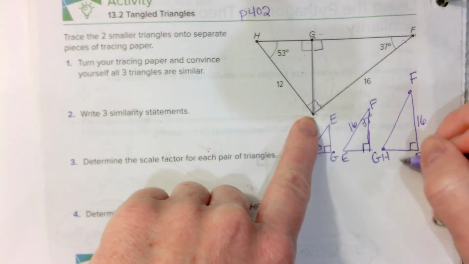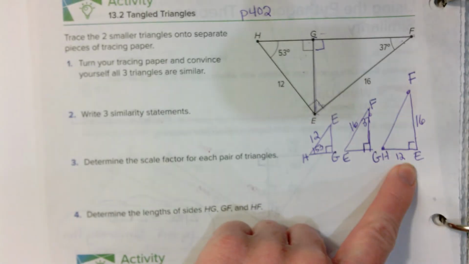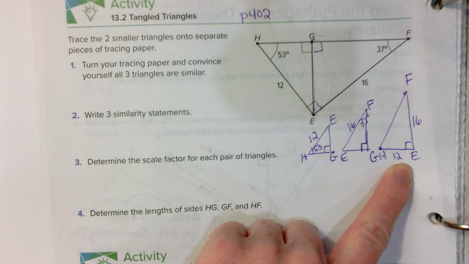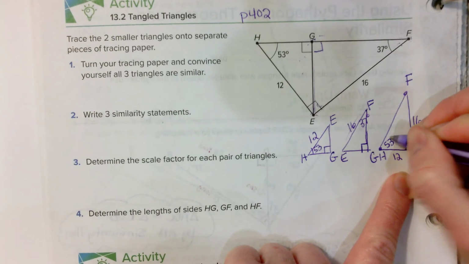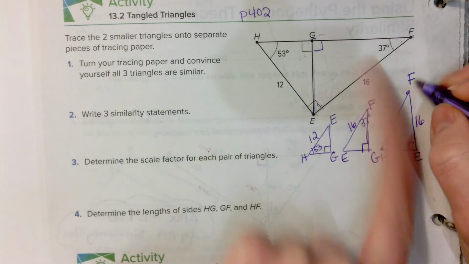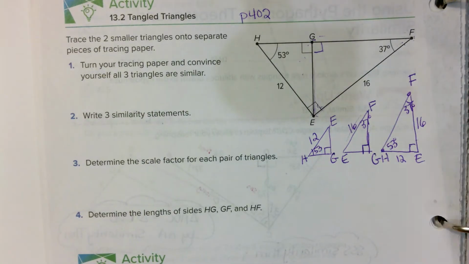HE was 12, it's the little side. HE is the little side in the big triangle. And H was 53. So this is 53 degrees. And F was 37. So I think I've transferred my information over.